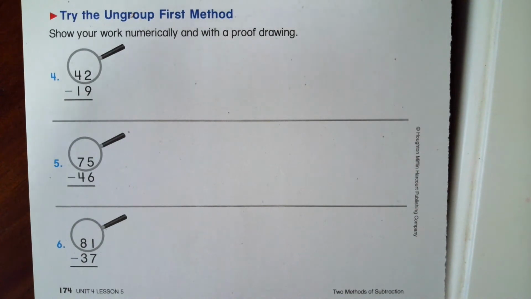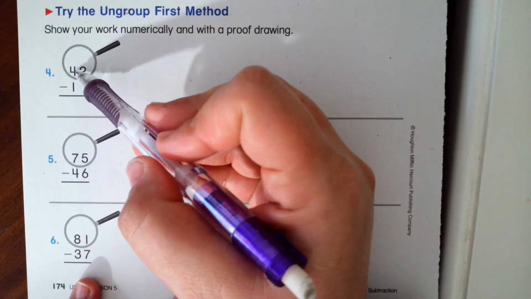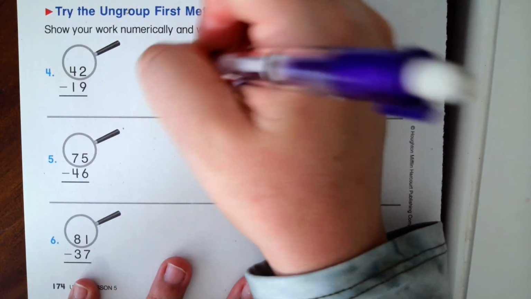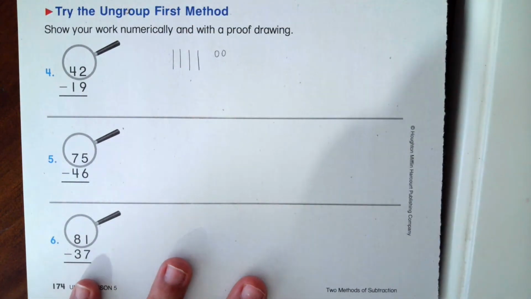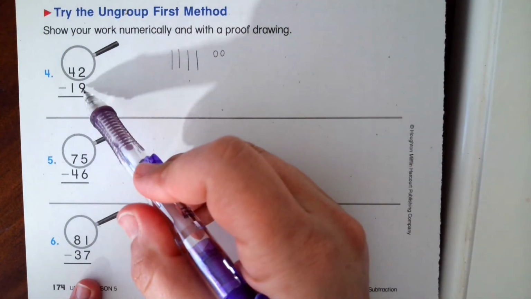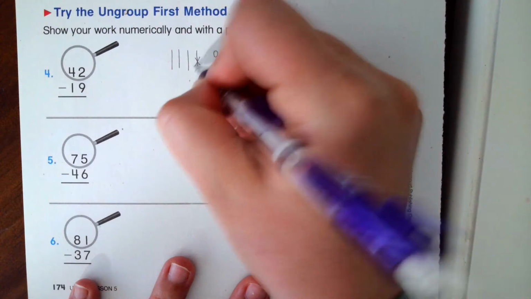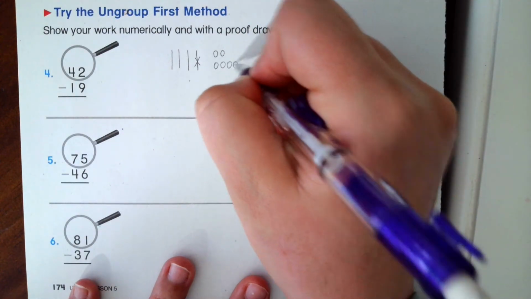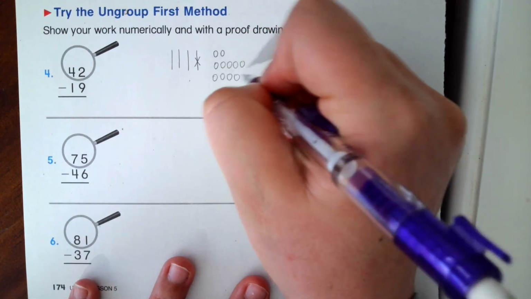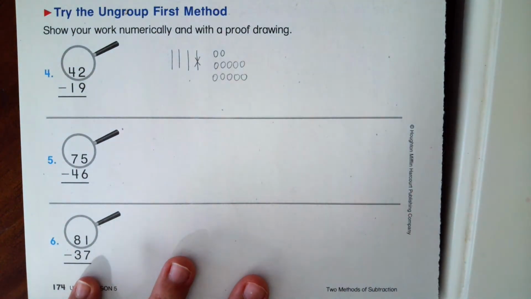We're going to do it very similar to what we did yesterday. We're going to do a couple together, and then you'll be able to try some on your own if you are ready. So we're going to do the ungroup first method, and we're going to do our proof drawing at the same time. So go ahead and start by drawing 42. And I want to see if I can subtract 19. Well, I can't take 9 away from 2, so I'm going to exchange one of my 10s for 10 ones. So do that right now.